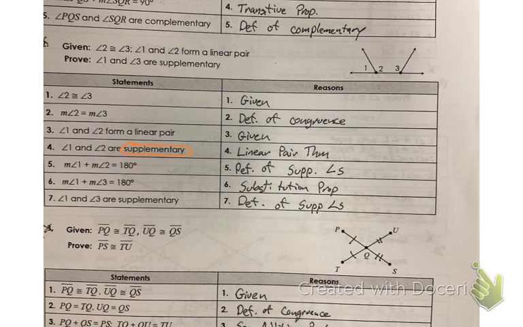Supplementary then needs to turn to 180 degrees. Well, that's the definition of supplementary. So if I use the definition of supplementary, I can say that means angle 1 plus angle 2 equals 180 degrees by definition of supplementary. Well, then if we look at this next step, I want to have angle 1 and angle 3 supplementary. So I need to talk about angle 1 and 3.